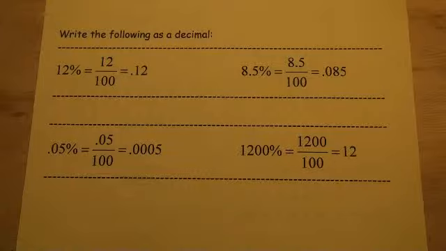8.5% means 8.5 over 100. That means you're going to have an 8 in the 100ths position. So it's 8.5 100ths. So 0.085.